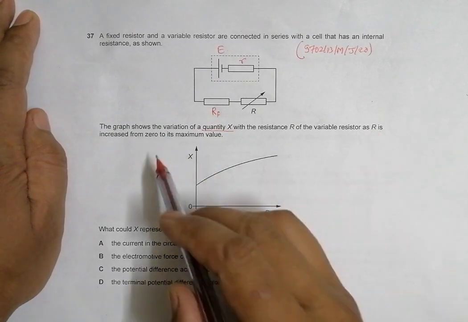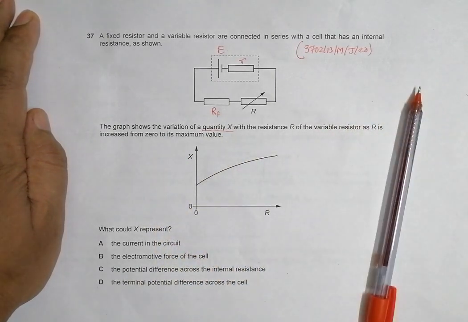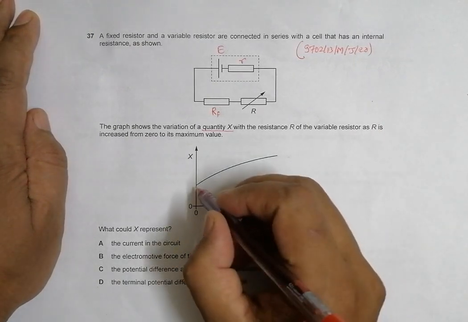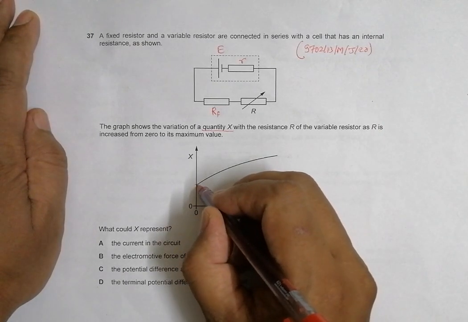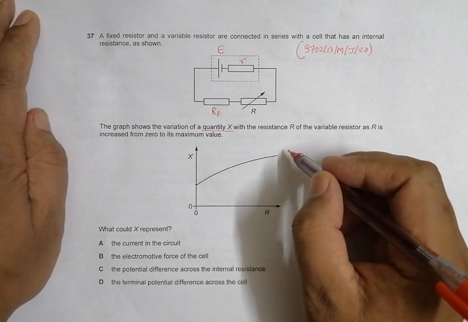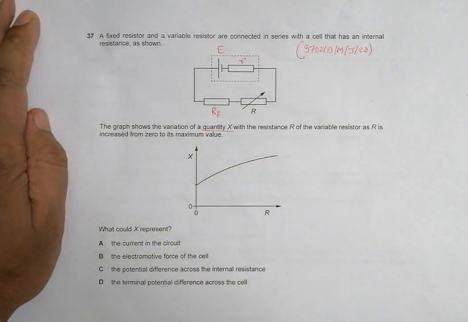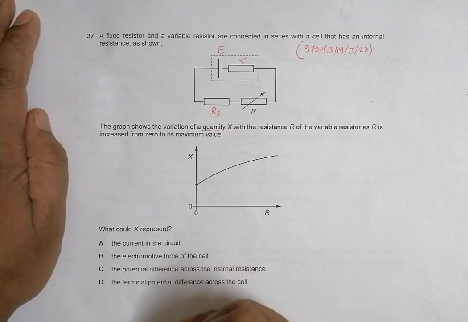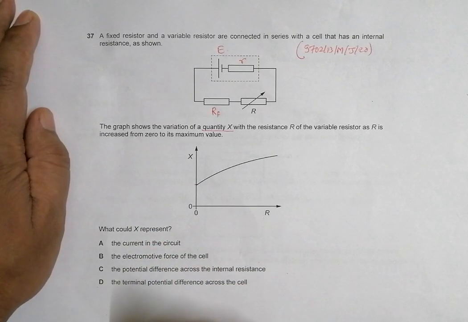As R is increased from 0 to the maximum, it varies like this. That means when R was 0, X had some value, and when R increases, X increases. So by knowing the nature of this X, we have to find what X could represent. So these are the choices. Let us first go for the current.